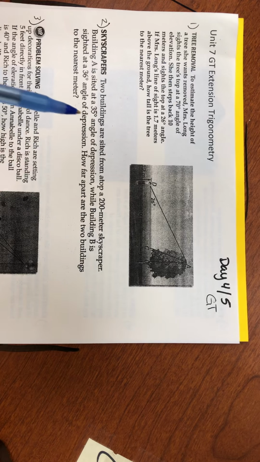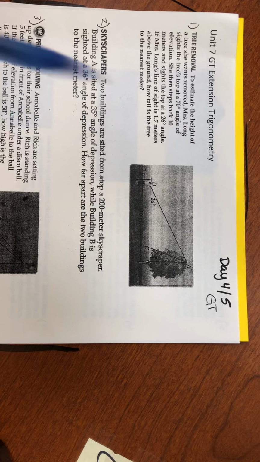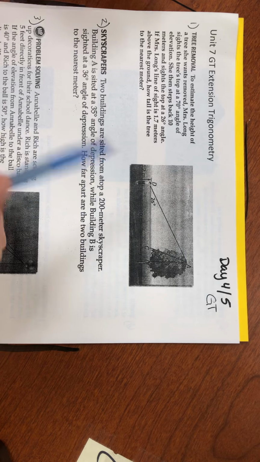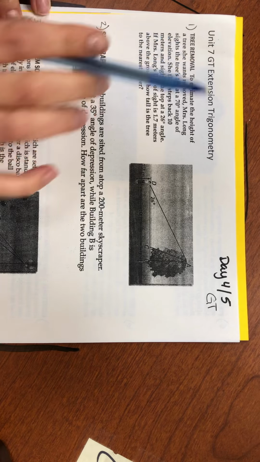Okay, I'll go over number one and the extension for GT. This is the same exact thing you have to do for your PBA. Okay, number one says tree removal.